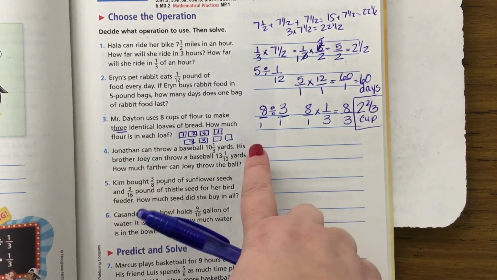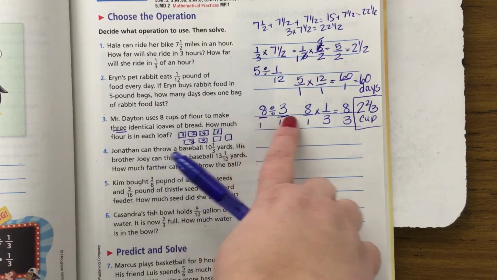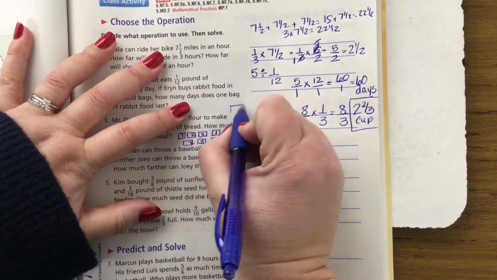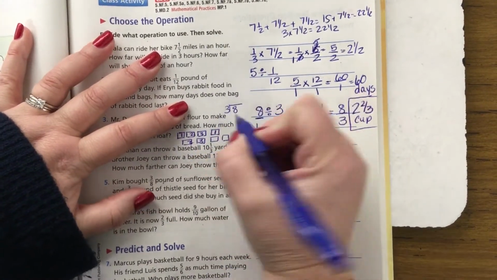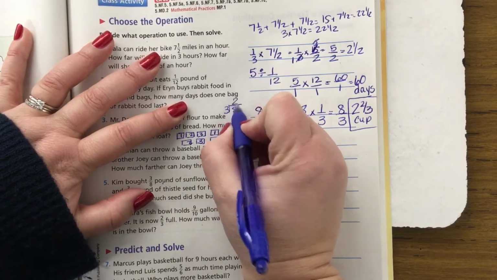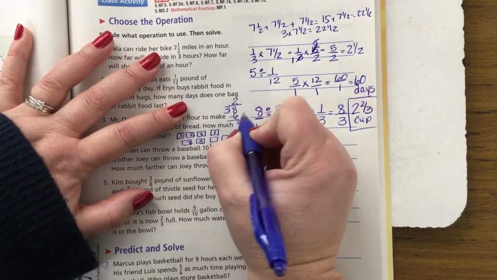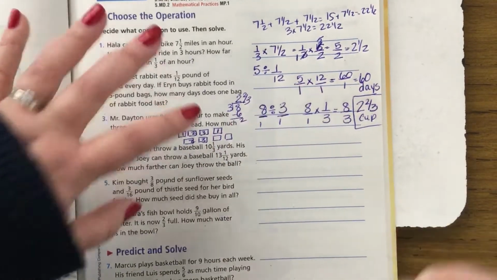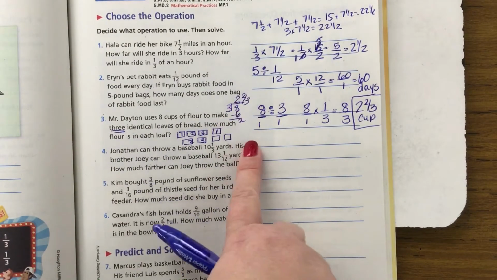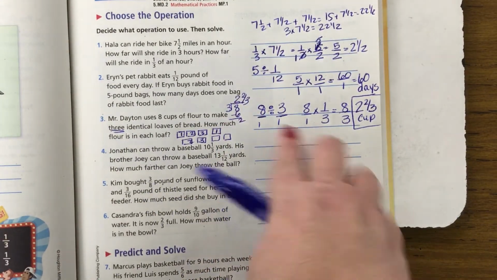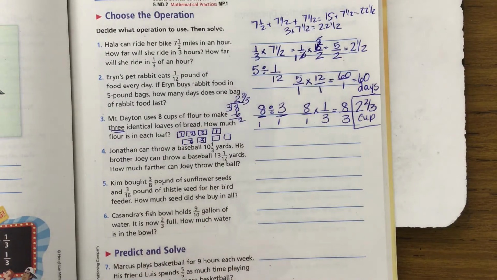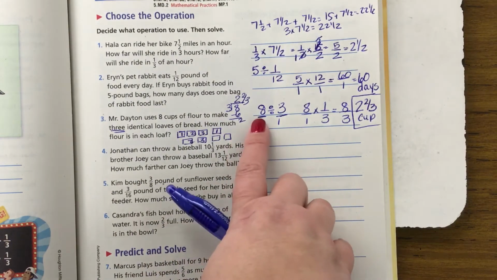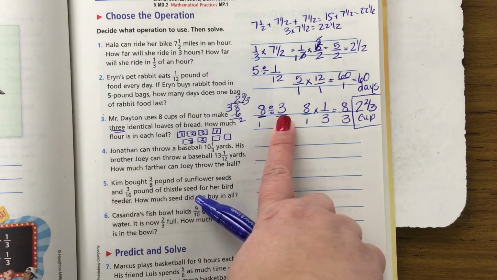And in this case, I could have just done a regular division problem. See, that's the thing. Sometimes I could have just done that. 3 goes into 8 2 times. That's 6 with 2 left over, so 2/3. But it's nice to see that division and multiplication of fractions are kind of the same thing. Okay, but I'm taking those 8 cups of flour and dividing it into 3 loaves.